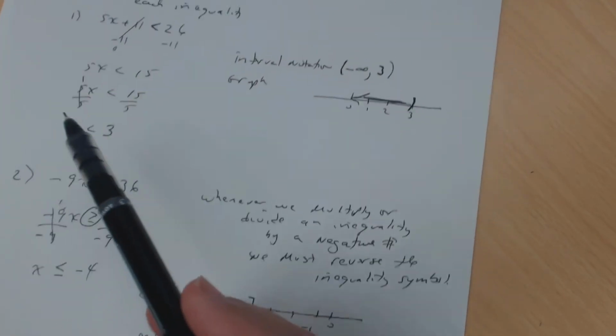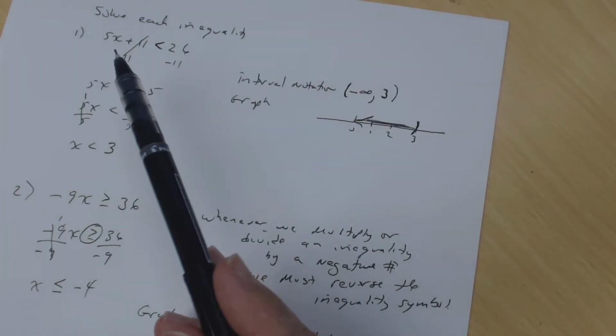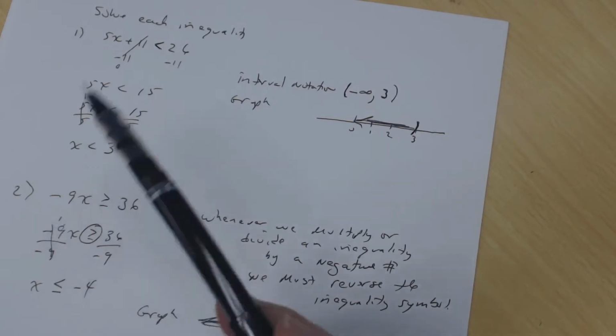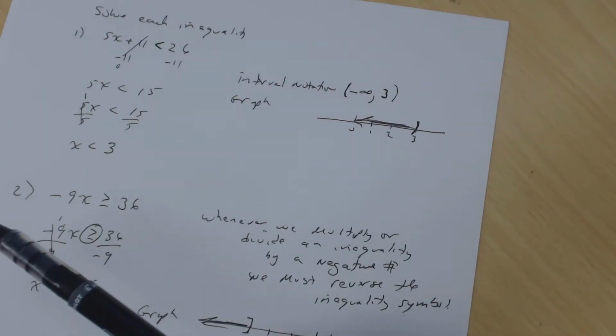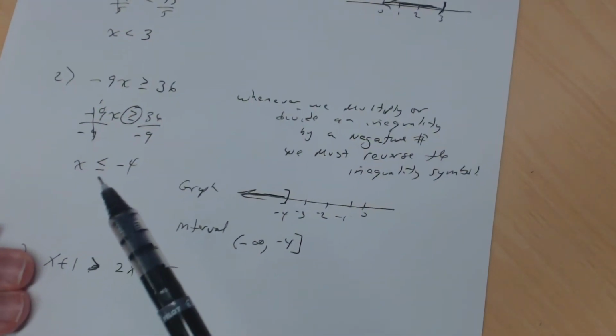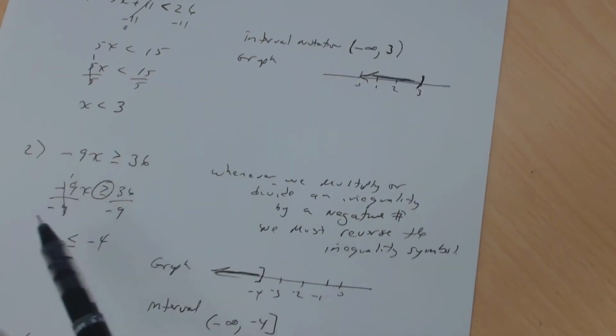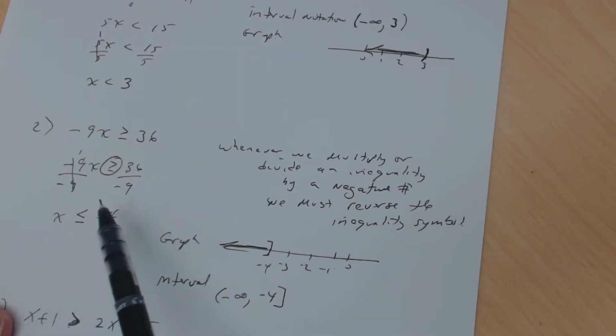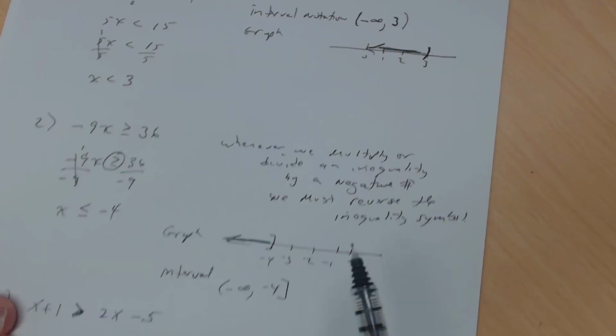So notice in the previous two, what many students like to do is they like to have the variables on the left side, and that's fine. It does not matter. So notice x is less than 3. x is less than or equal to negative 4. So the variable's on the left, it's easy to graph.